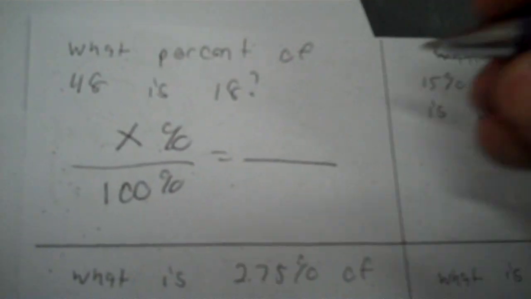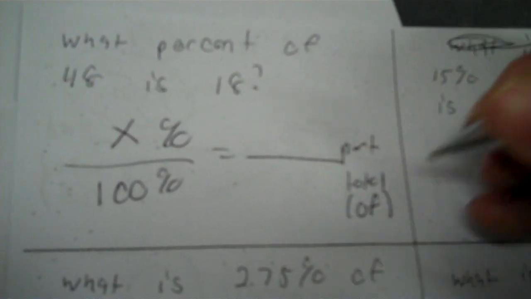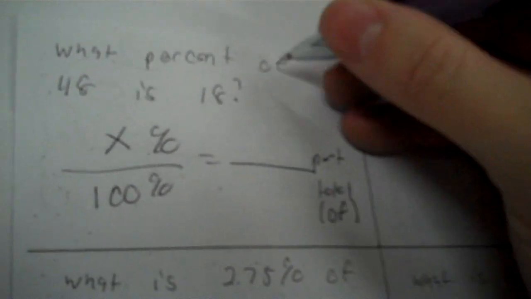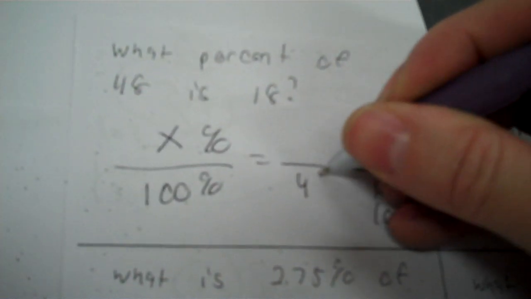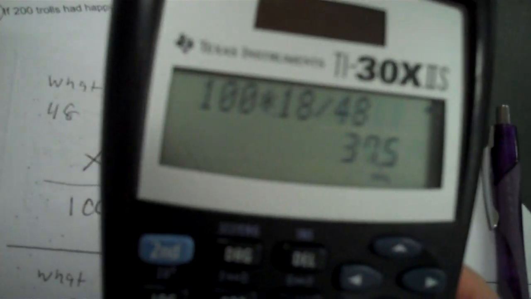Okay, what percent of 48 is 18? What percent? You don't have the percent. Part, total. Remember, in these problems, the total is found simply by looking after the word of. After of, you got 48. That's your total. 18. This isn't going to be a very high percent because 18 out of 48 is pretty crappy on a test. You take 100 times 18 divided by 48, 37.5%. Not a very good percent.